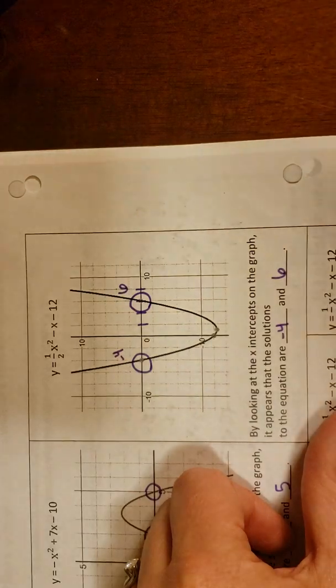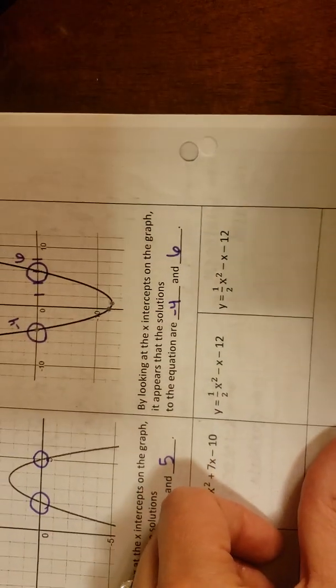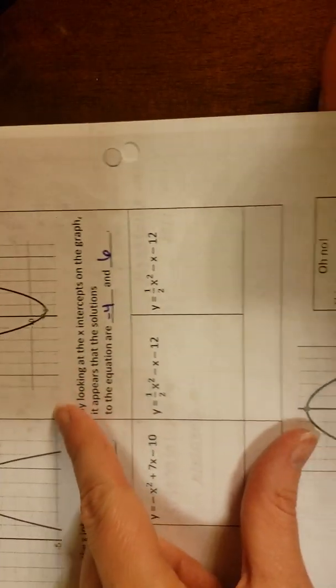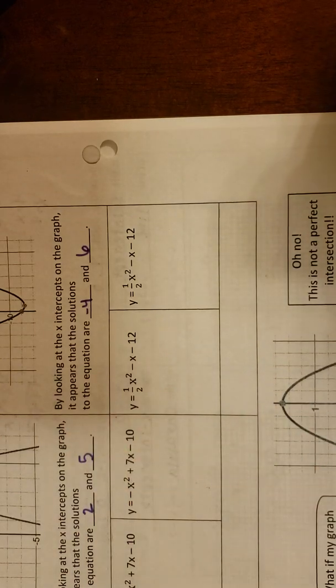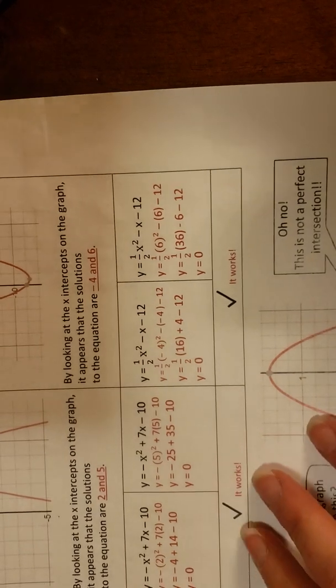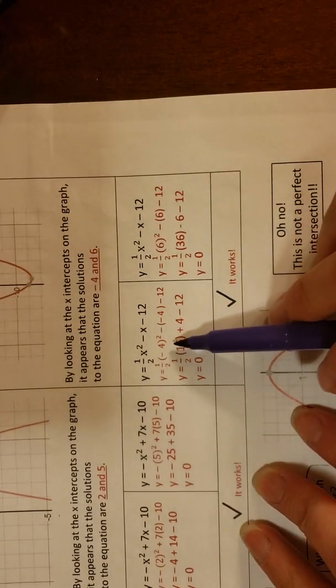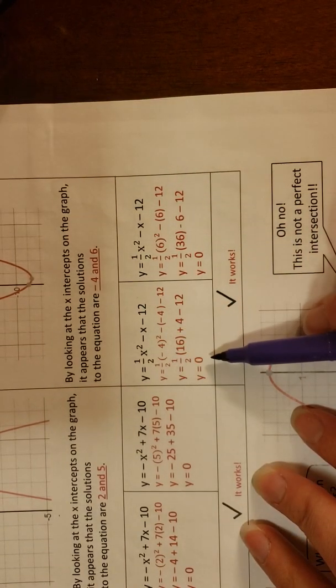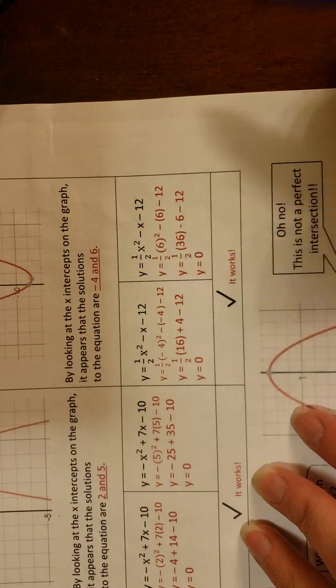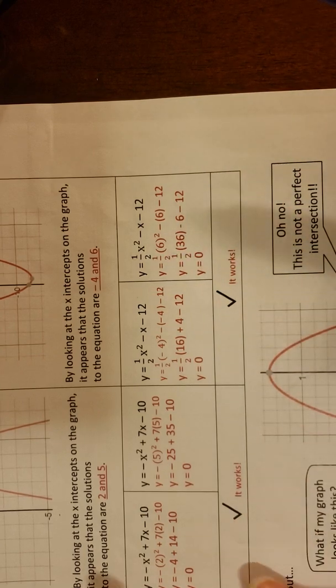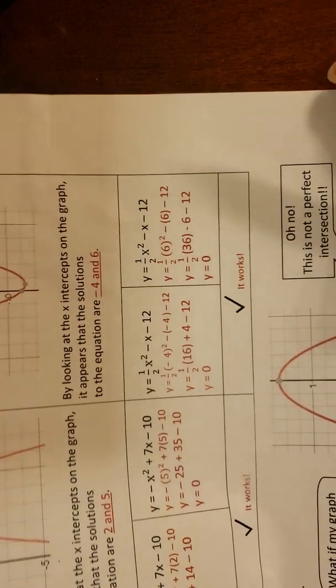And so I can be sure that I am correct, if the graph wasn't clear enough, by substituting -4 and 6 into the equation. And in fact, that works. If I plug in -4, it balances out to 0. If I plug in 6, it balances out to 0. And so it works.